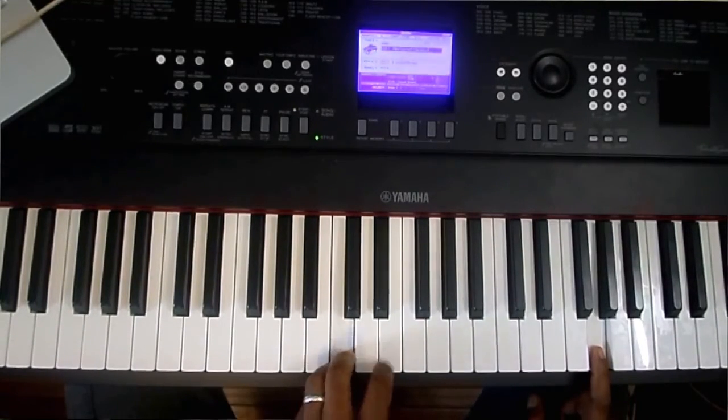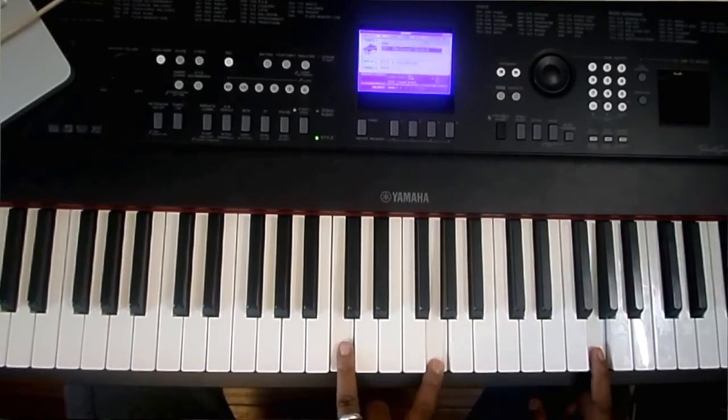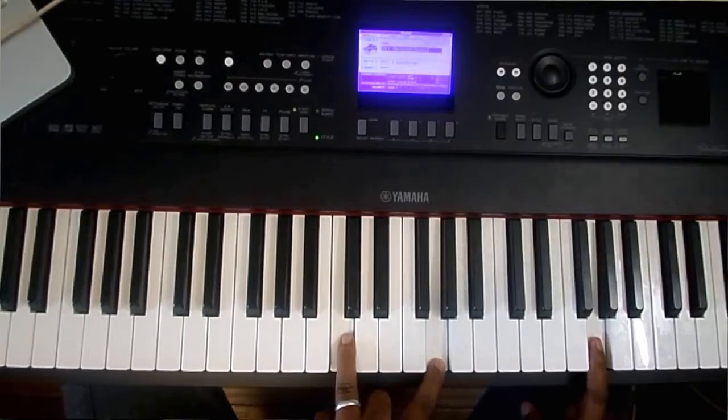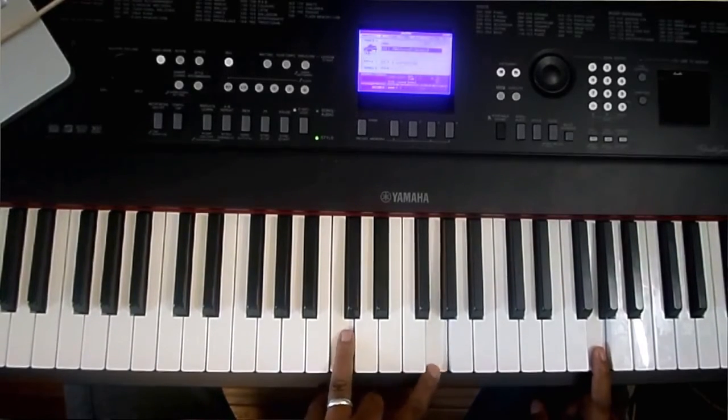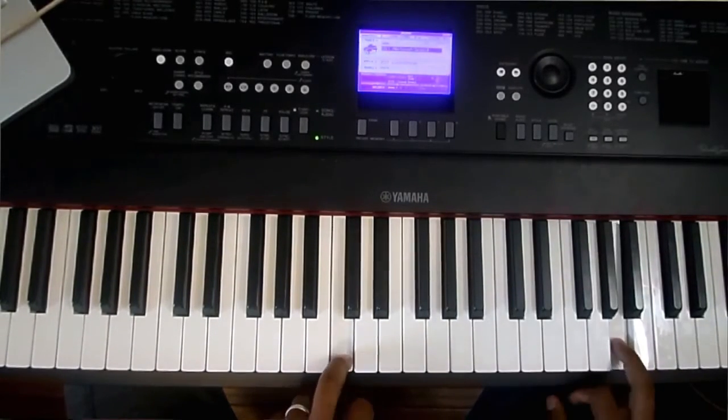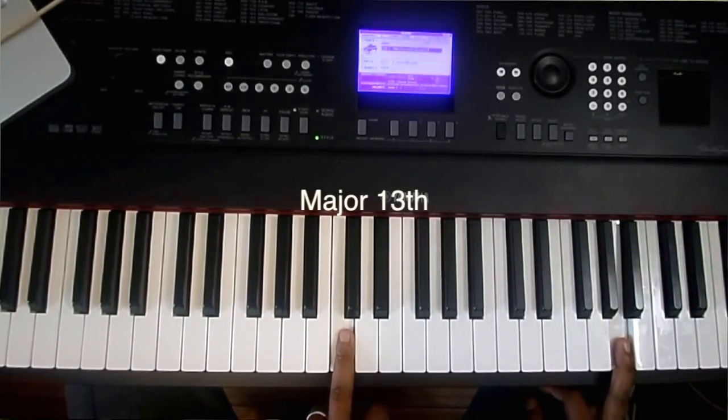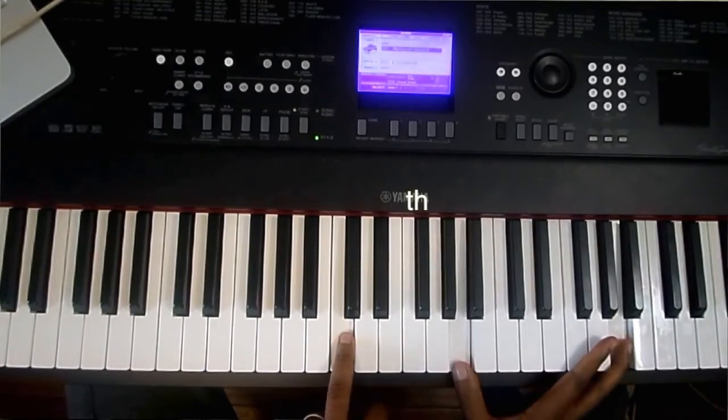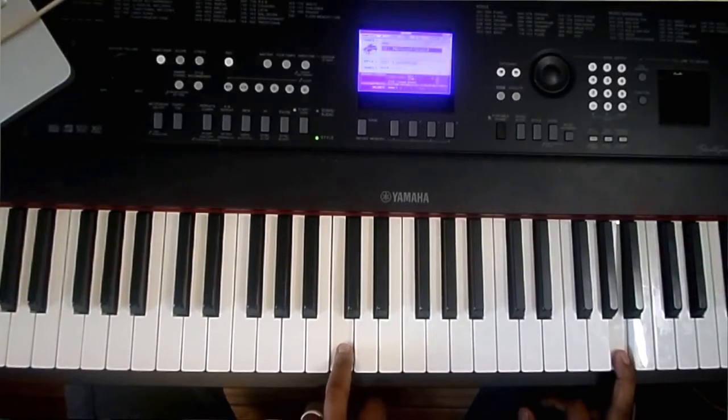The 5th is also called the 12th, but again, another interval you won't hear anyone mention. You won't see it associated with any chord symbol, the 12th, because it's the same thing as the 5th. The 13th, however, you'll see a lot. It's basically the 6th, the 13th.